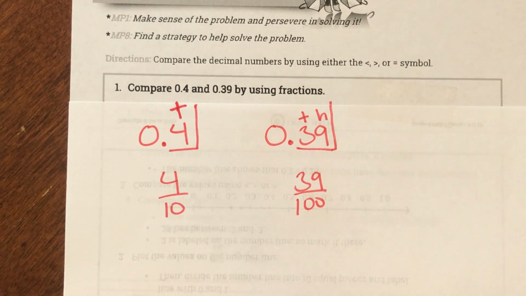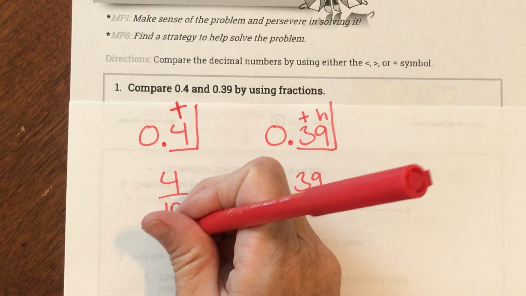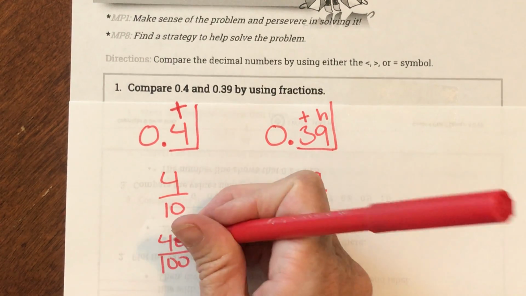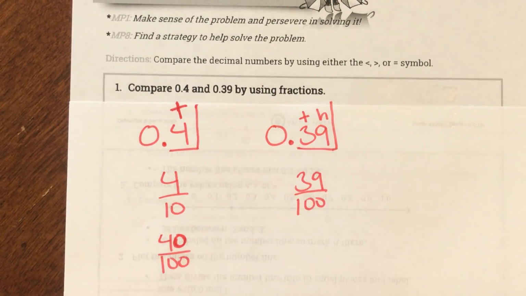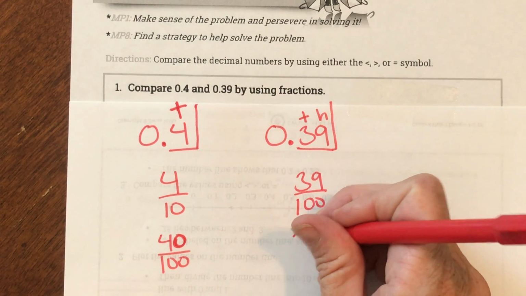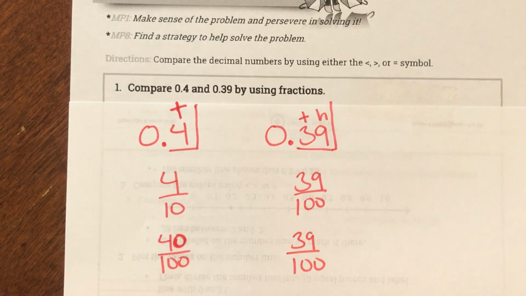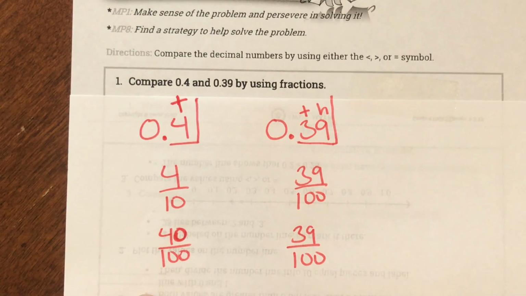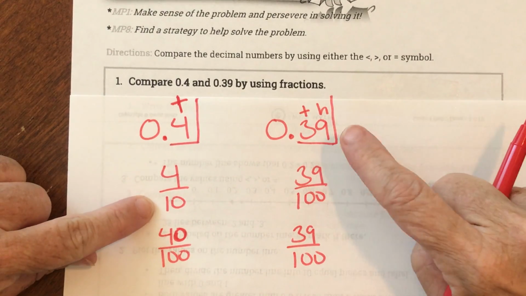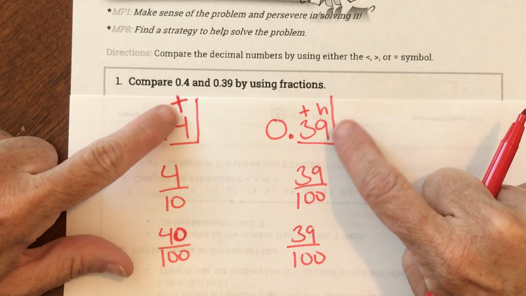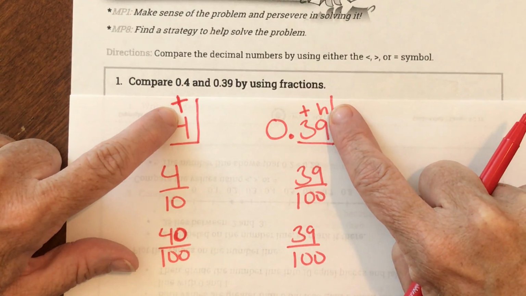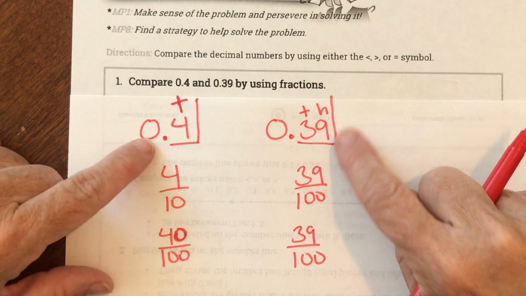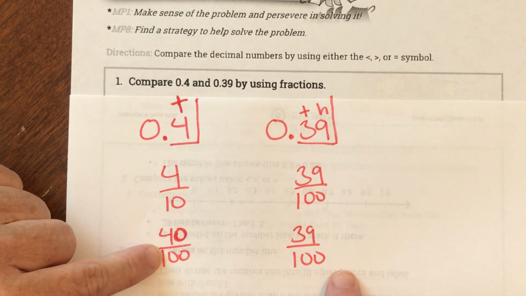Okay, now a few lessons ago, I learned that 4/10 is also the same as 40/100ths, that I could add this final 0 to both of them. So 40/100ths compared to 39/100ths. Now that they have the same denominator, now I can compare them. So I couldn't really compare them when they looked like this, and I couldn't really compare them when they looked like this because they ended at different place values. So I had to do all this work to get their denominators to match.